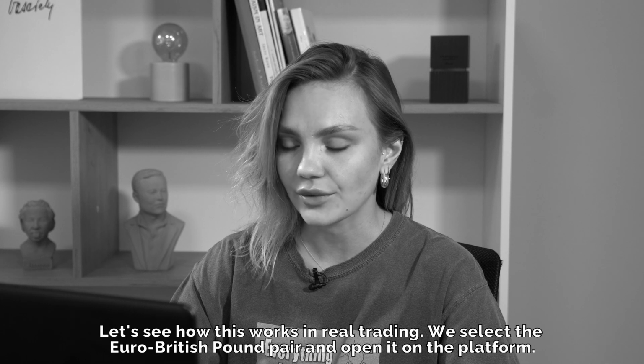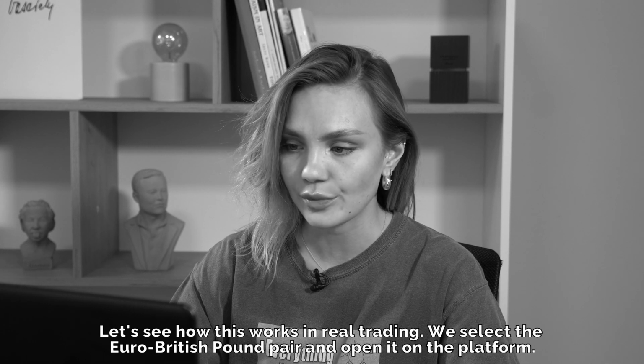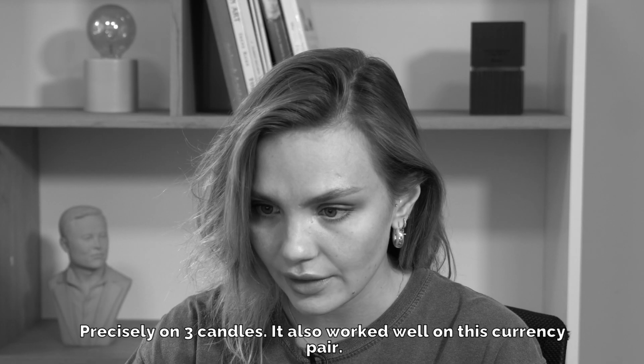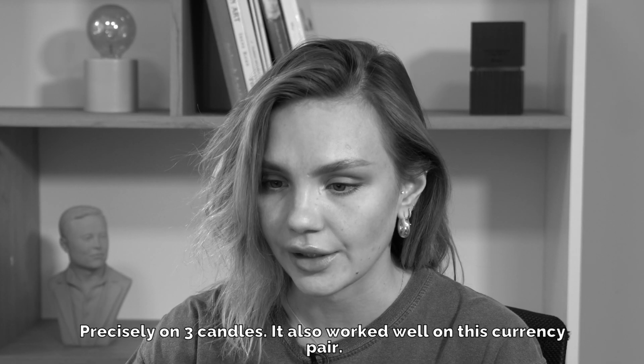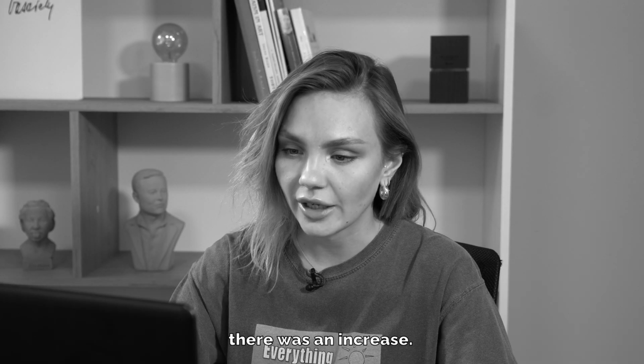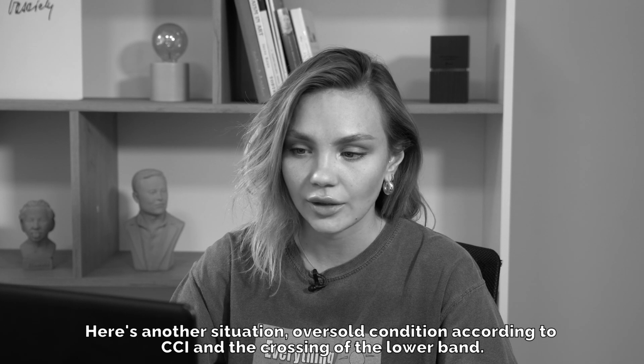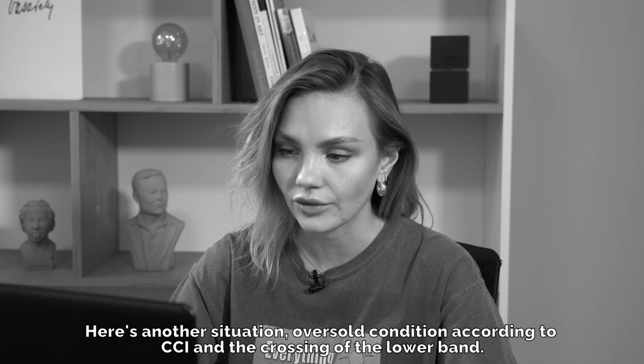Let's see how this works in real trading. We select the Euro-British pound pair and open it on the platform, precisely on 3 candles. It also works well on this currency pair. And after the breakout, there was an increase. Here's another situation, oversold condition according to CCI and the crossing of the lower band.